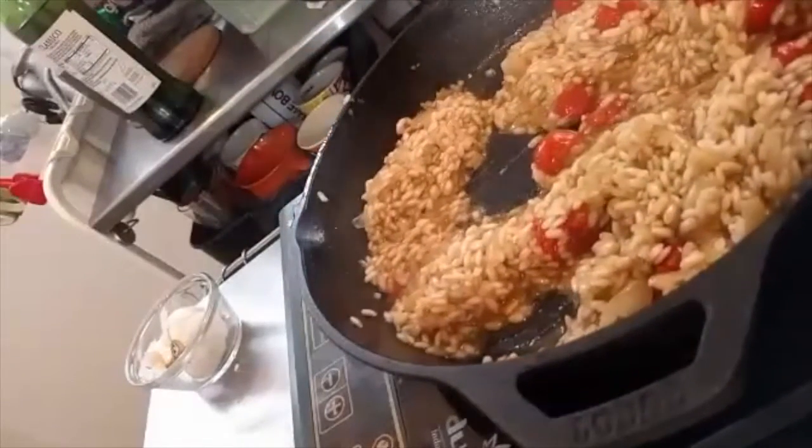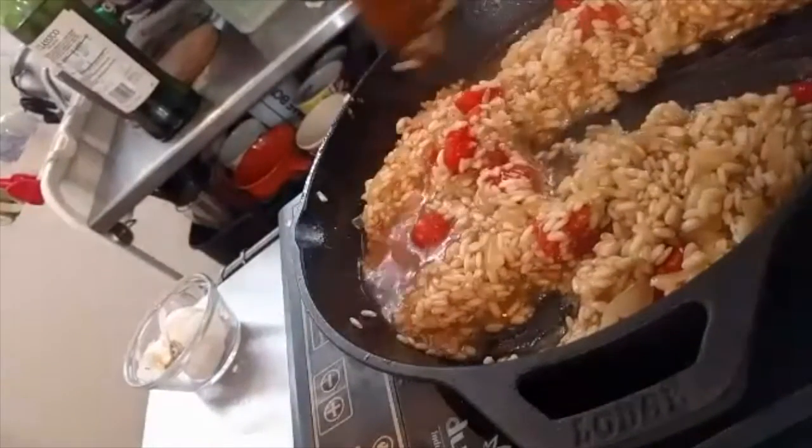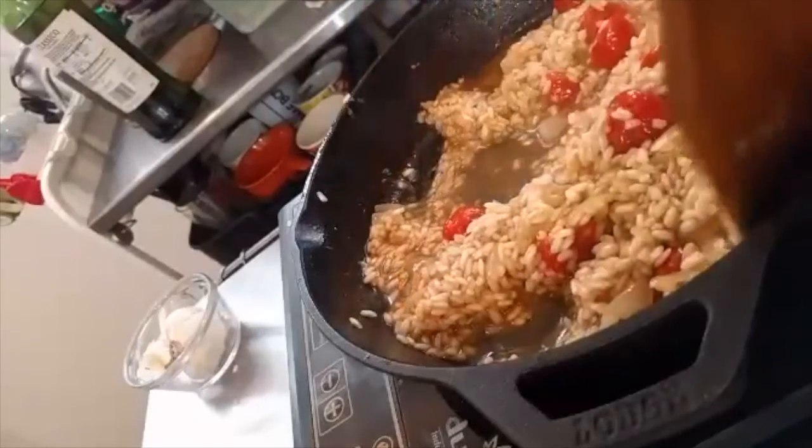It's still not done, but I don't know if you can see, this is an induction cooktop. I literally just have it on 2. It's very low heat. But yes, it is getting creamier.